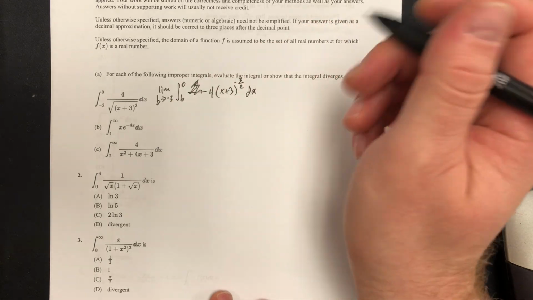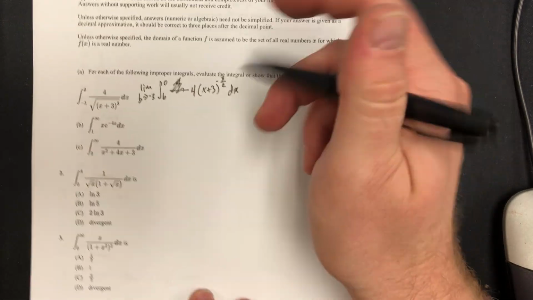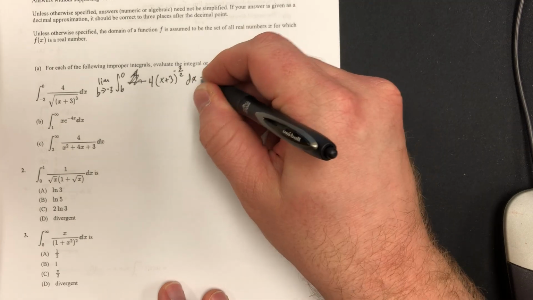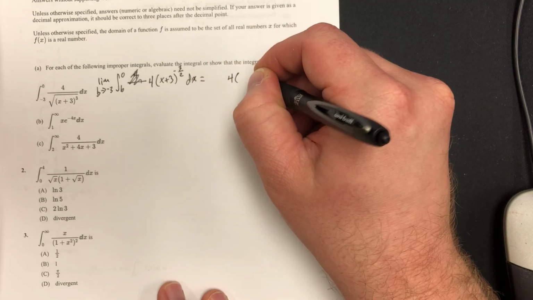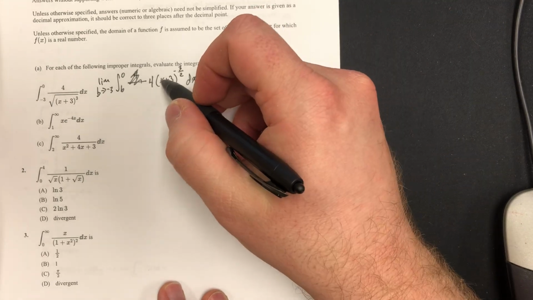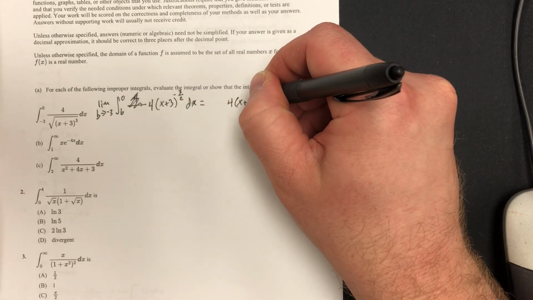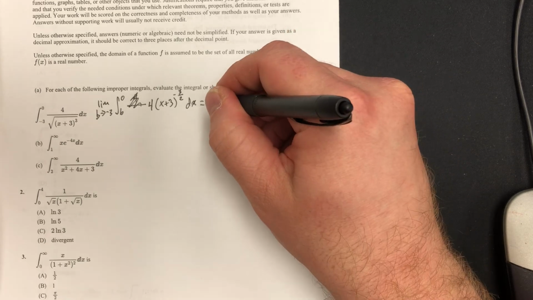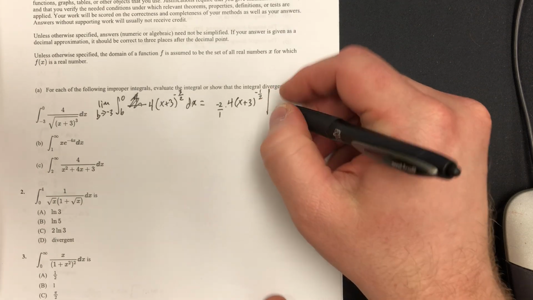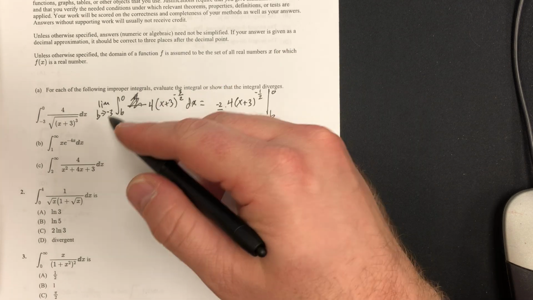And so I figured all those pieces out. So now we'll integrate. We'll leave the 4 here. X plus 3, since its derivative is 1, we don't really need to worry about that. We can just treat this as if it was x to the -3/2. So we'll add 1 to the -3/2 and get -1/2. And then divide by our new exponent. So keep life simple, and we're evaluating from b to 0, and the limit as b goes to -3.